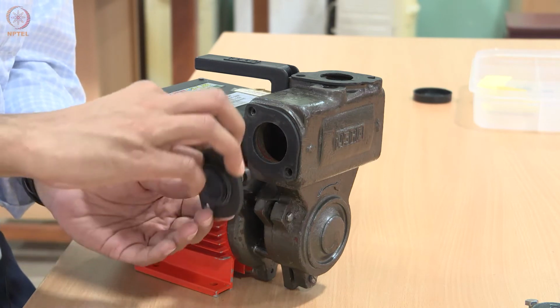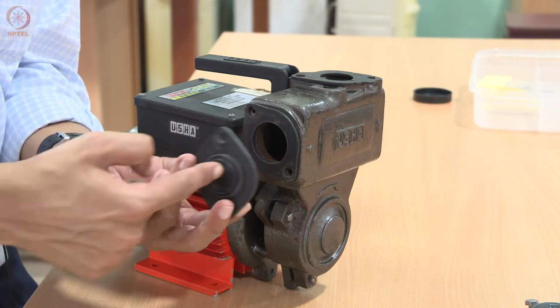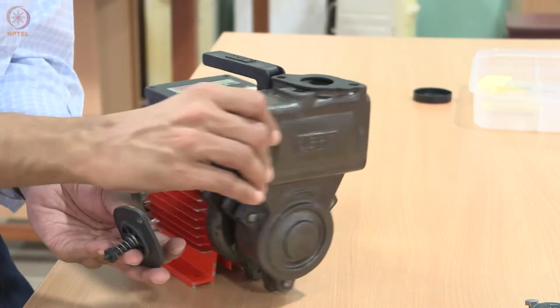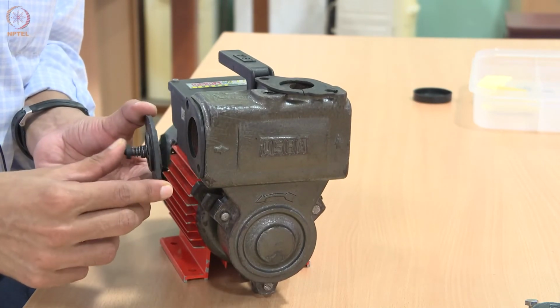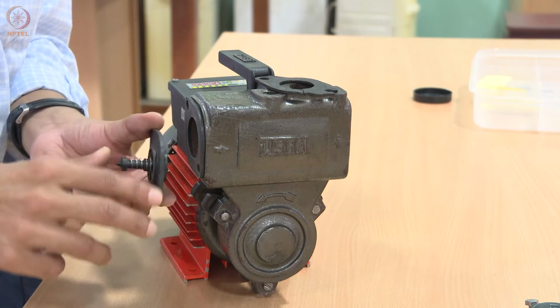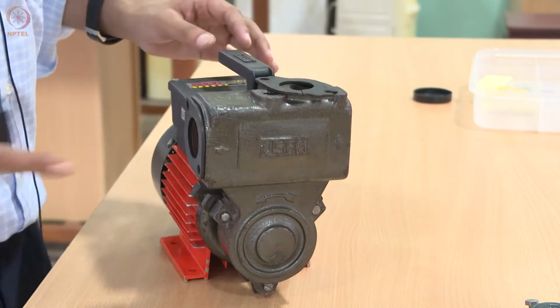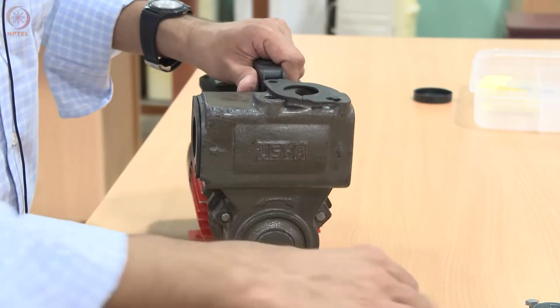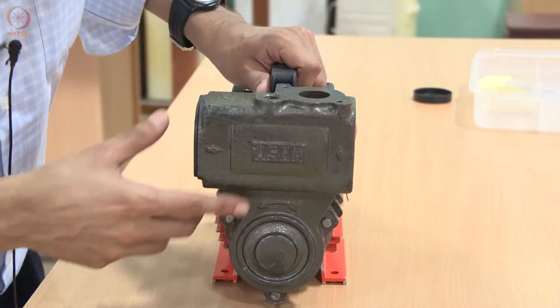If I wrongly put it this way, what will happen? It will try to suck water, but water cannot go this way, it can only go this way. So pay attention to the direction. The valve has to be placed this way. Okay. So this is a non-return valve that ensures flow of water is only one way, not the other way around. Now let us continue dismantling it.